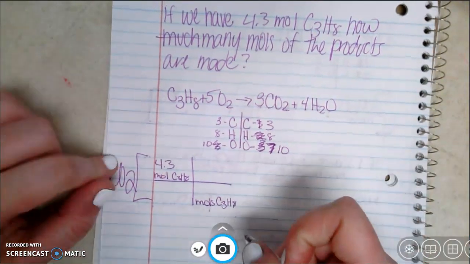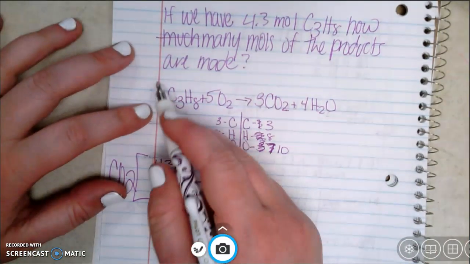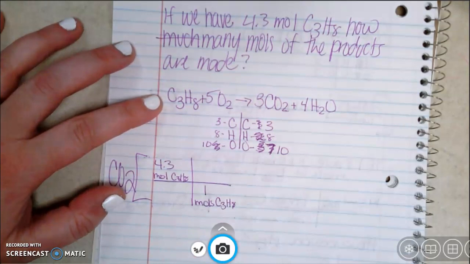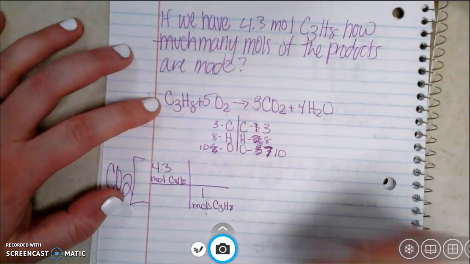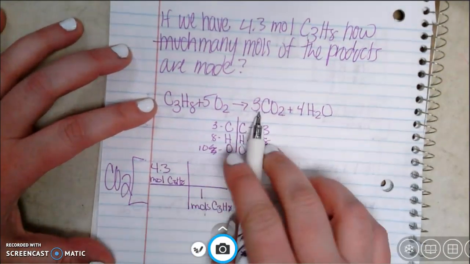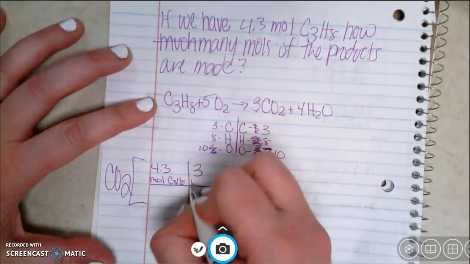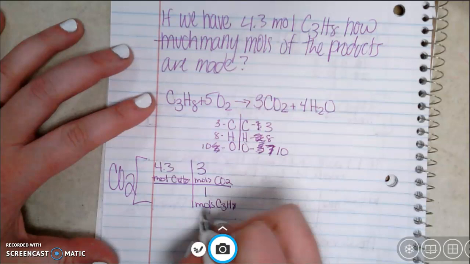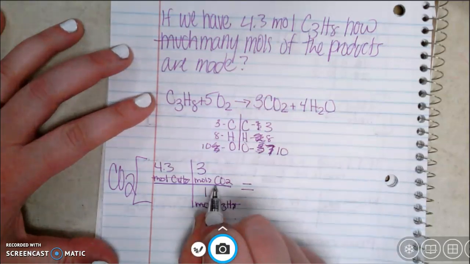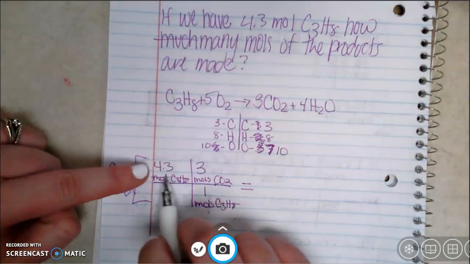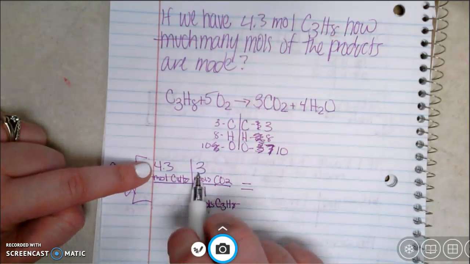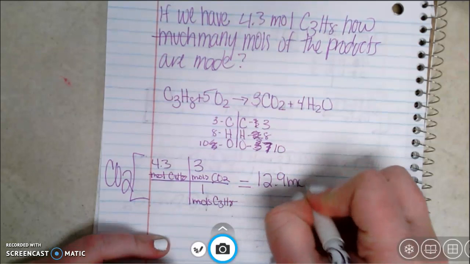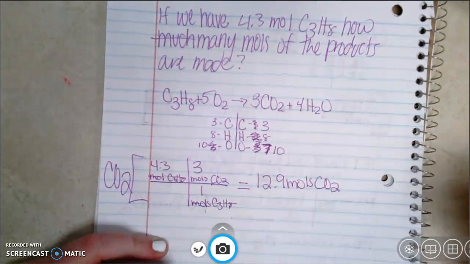Okay, now going back to my balanced equation, I know that 1 C3H8 gives me, I'm looking for CO2, 3 moles of CO2. My moles of C3H8 cancel, and I'm left with moles of CO2. So it is 4.3 times 3, and that is going to give me 12.9 moles of CO2.